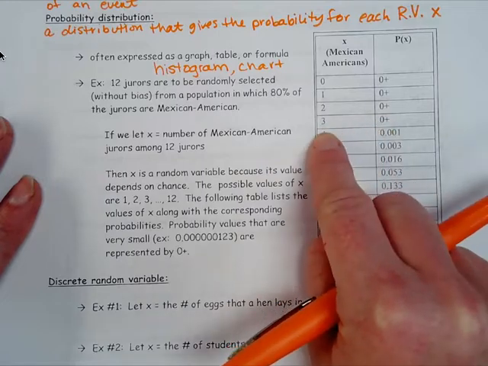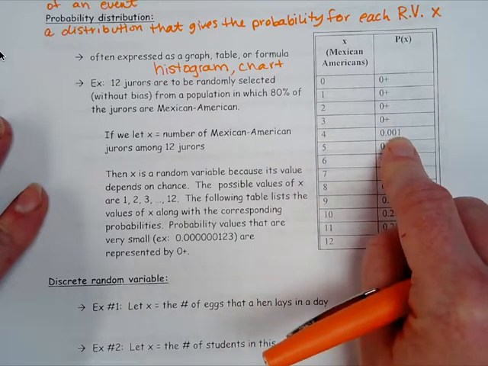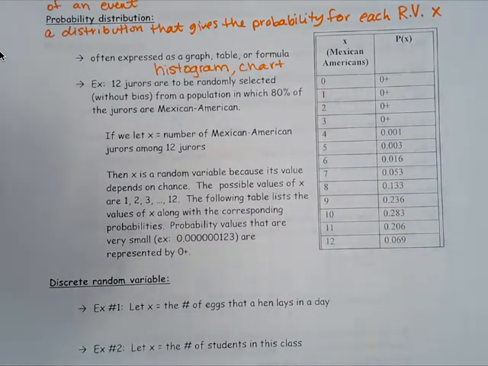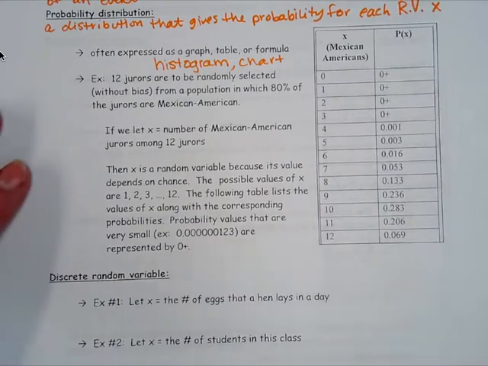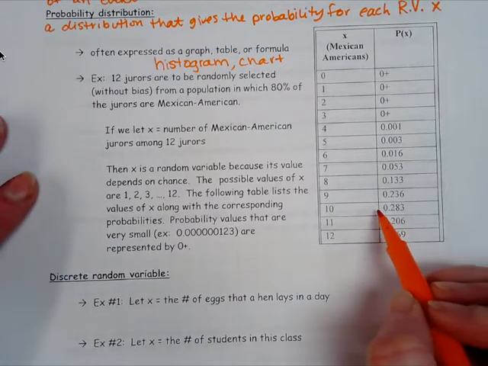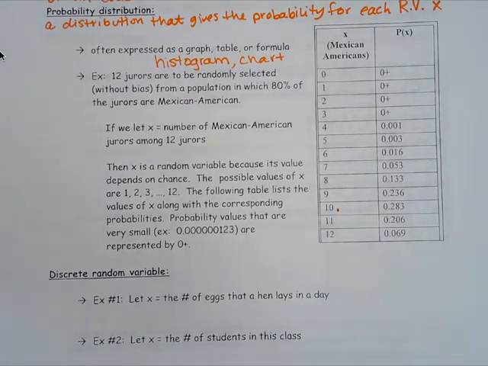So of having 4 chosen out of the 12 is 0.001, and you can see the rest of them. So which one has the highest? So 10. 10's the highest chance. So 10 out of 12 are selected, and it has a probability of 0.283.